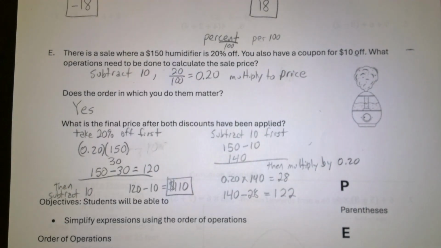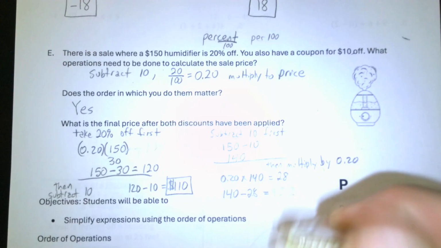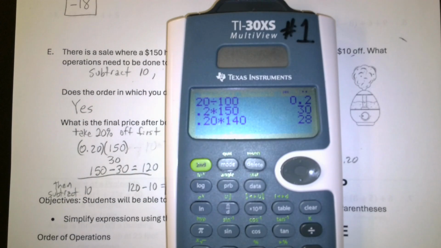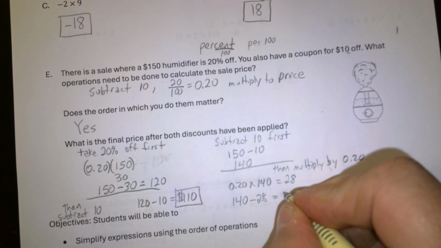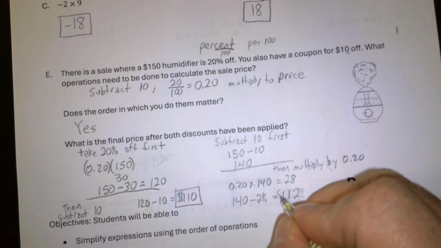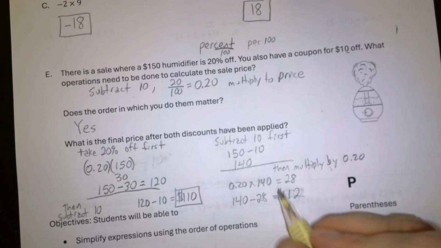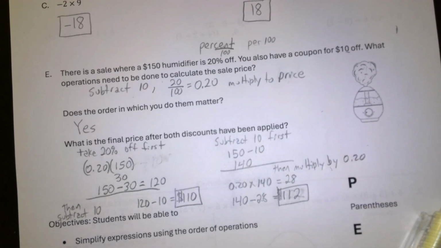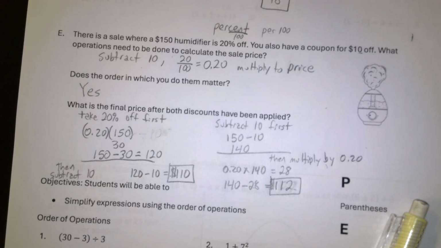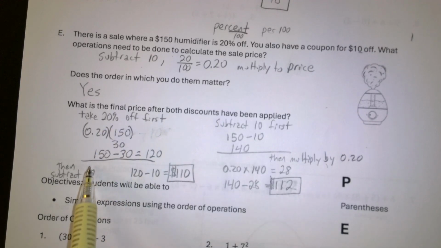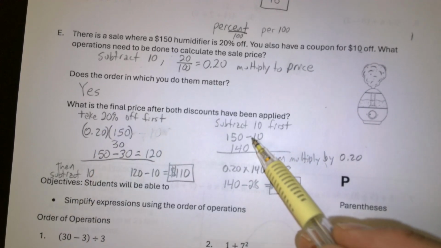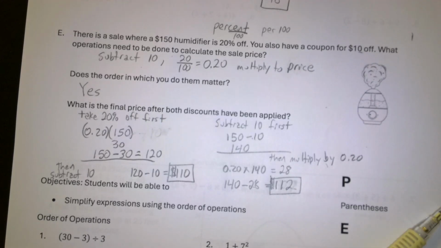Let me erase this a little bit. Hold on. Let me double check my math here. 140 minus 28, right? So that's 112. So we wind up with $112 as the sale price. So it does matter a little bit, doesn't it? In this case, it was cheaper to take the 20% off first, then subtract the $10, than subtracting the 10 first and taking off 20%. Why do you think that's true?